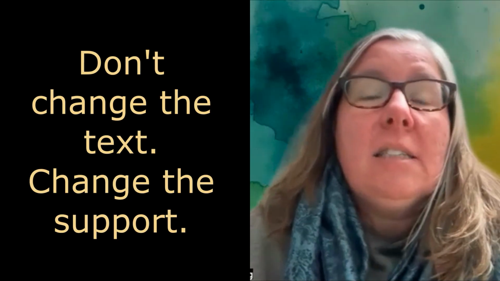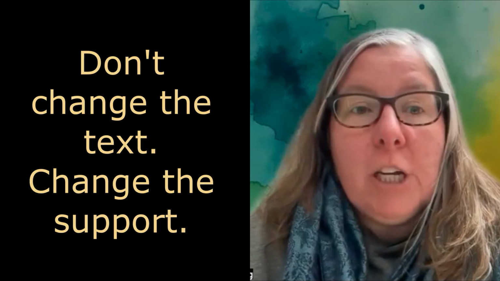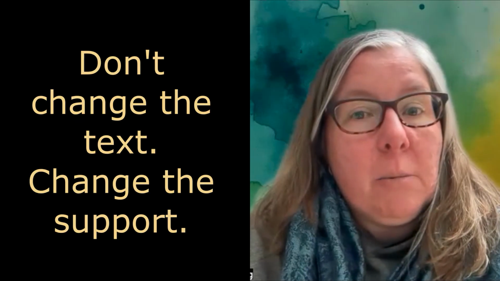Here's the mindset shift that changes everything. Scaffolding is not about changing the text. It's about changing the support. Many teachers think this text is too hard for some students and too easy for others. But most of the time, the real issue is that everyone is being asked to do the same thing with the text, regardless of their level.